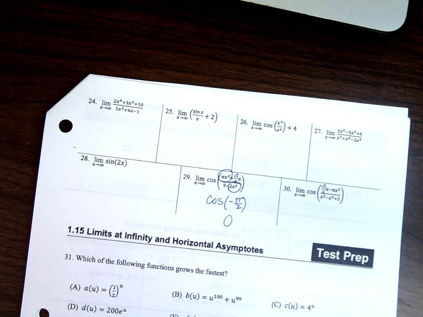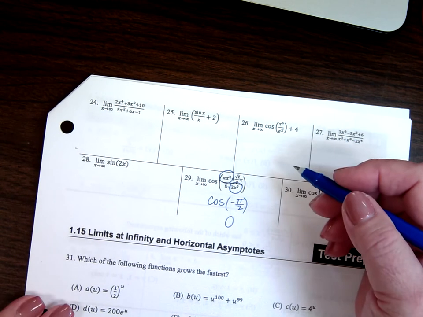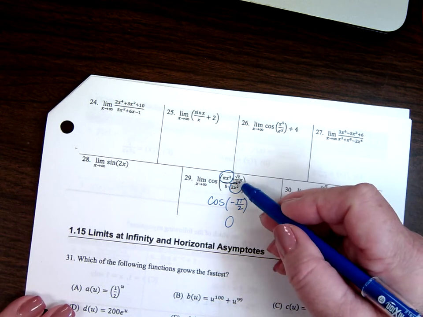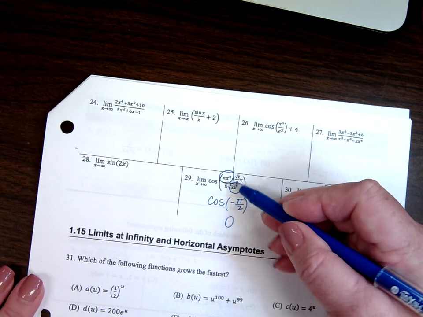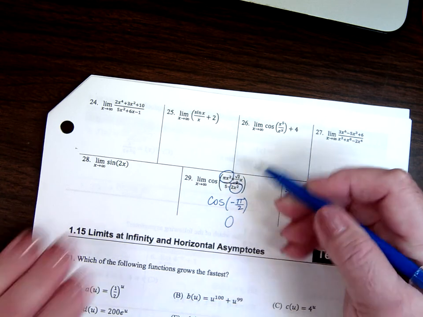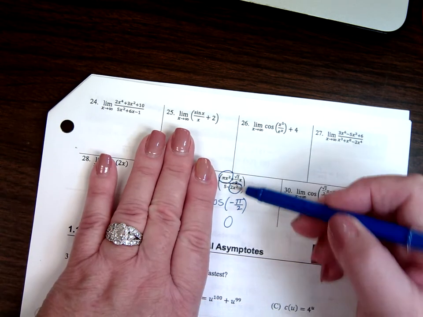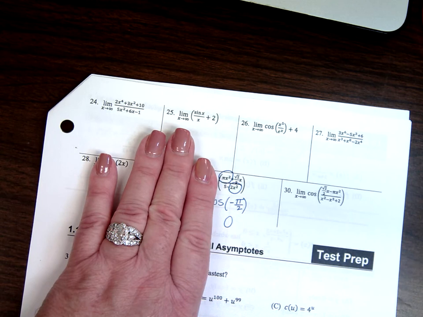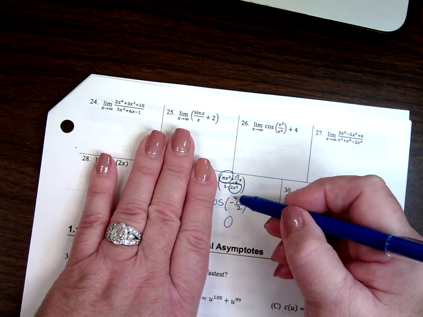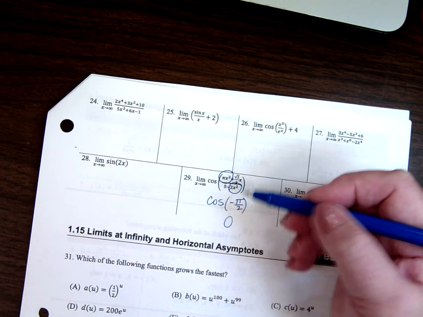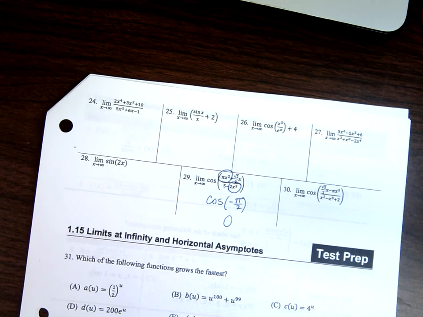I'm really confused. Okay, so we're ignoring the fluff. The fluff is the stuff that's not with the x squared pieces. So if I think horizontal asymptote, forget about the cosine, just say I wanted you to find the horizontal asymptote for that. You would take the coefficient of pi and the coefficient on the bottom of negative 2. So it's negative pi over 2, and then that's what the cosine is that you're evaluating. That makes more sense.